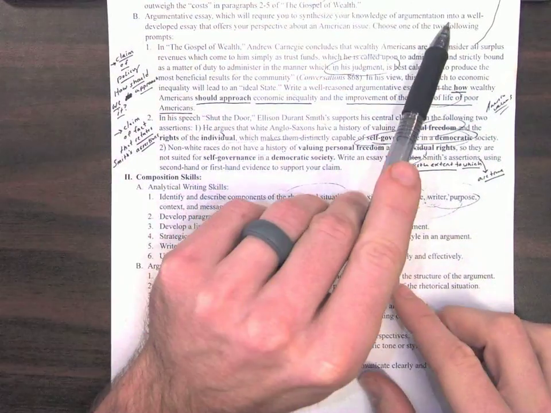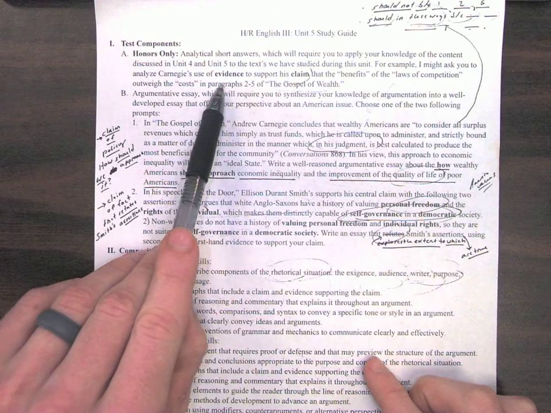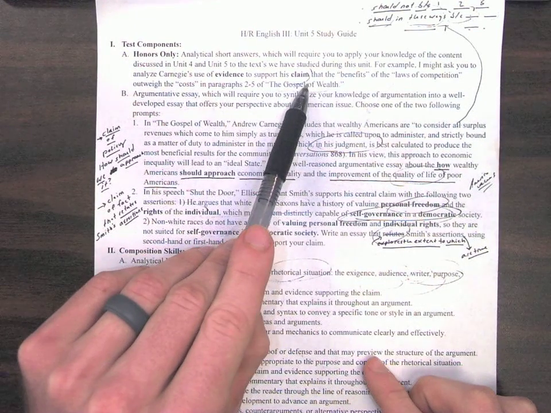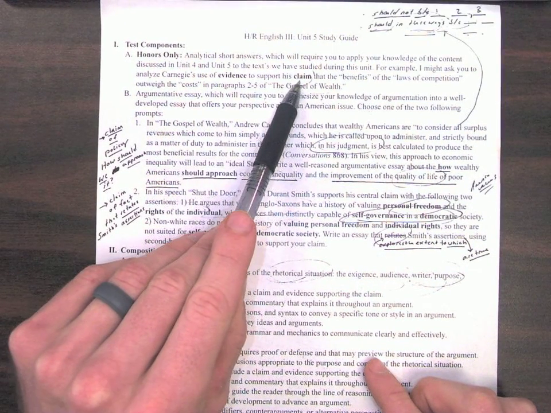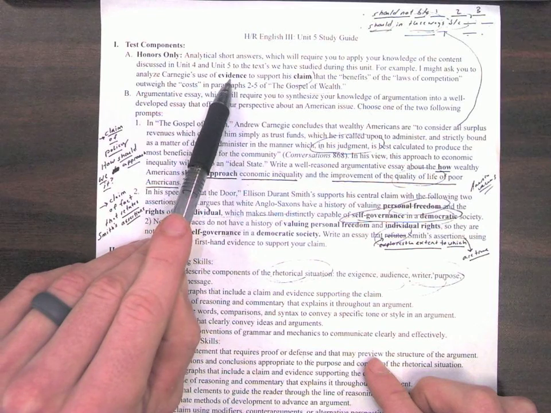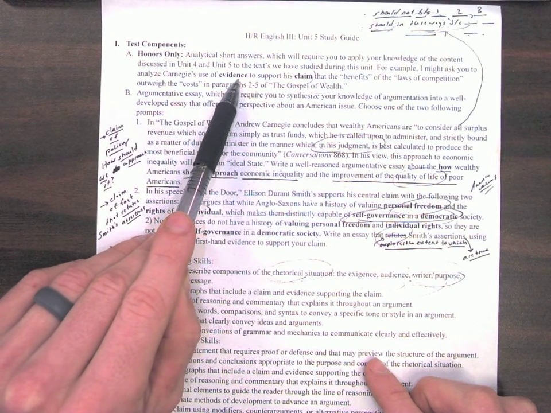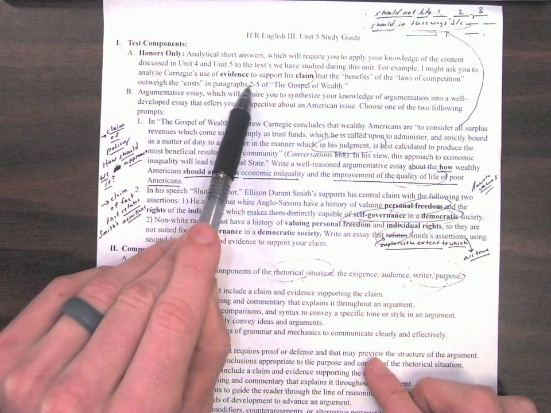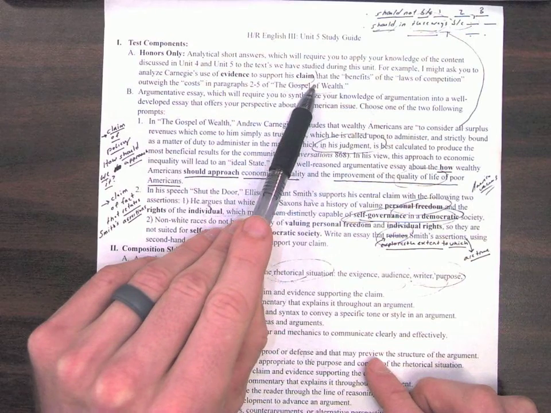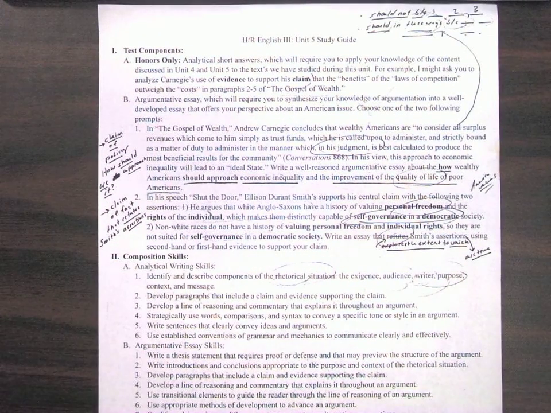So if I asked you to analyze Carnegie's use of evidence to support his claim in paragraphs 2 through 5 of the Gospel of Wealth, you would need to identify what the claim is, identify the kind of evidence at work, and then explain why this particular form of evidence is persuasive in this context. That is your central claim.